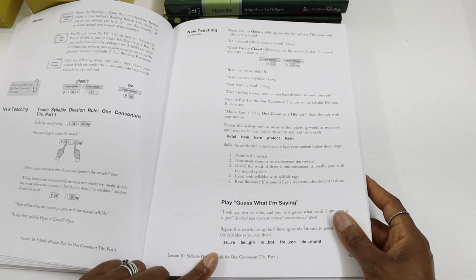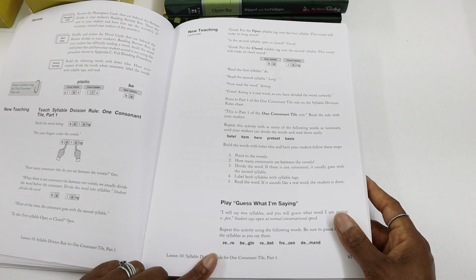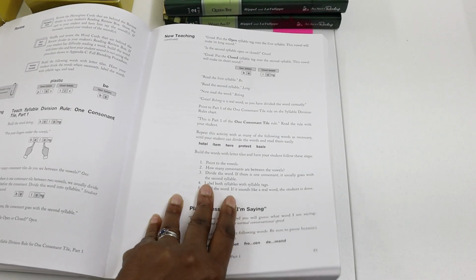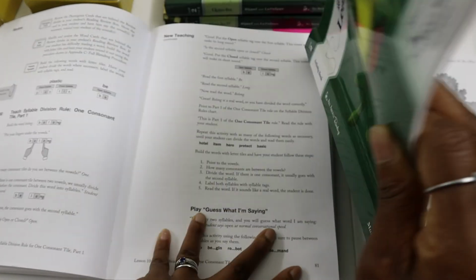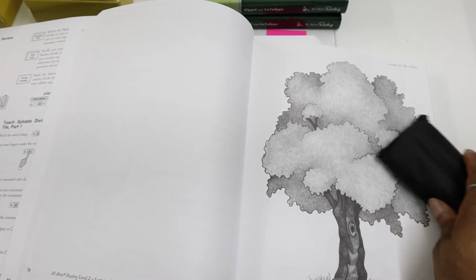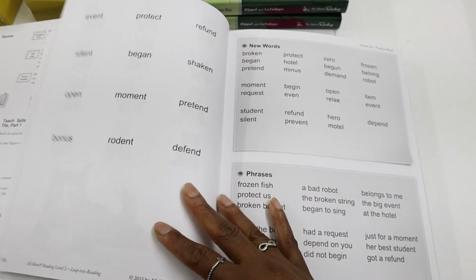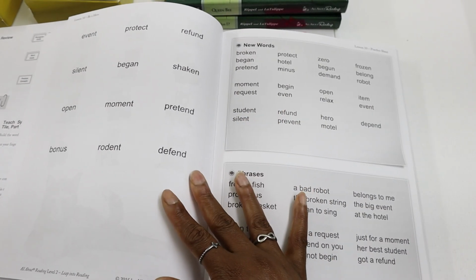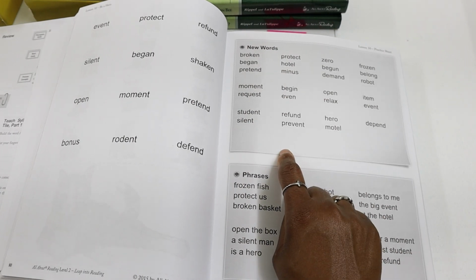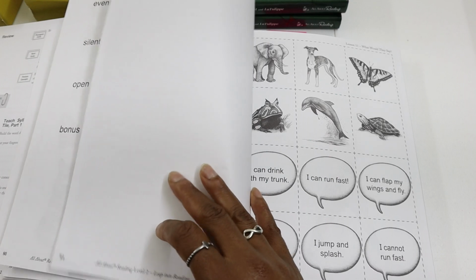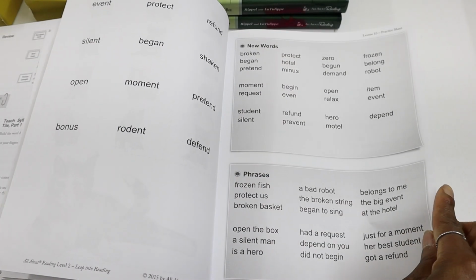All right, so now they're going to be going to the activity book. Play guess what I'm saying. So that's this section here. Now I don't use the actual activities. What I use the activity book for at this stage is for practicing fluency with the words, phrases, sentences, if there are some included.